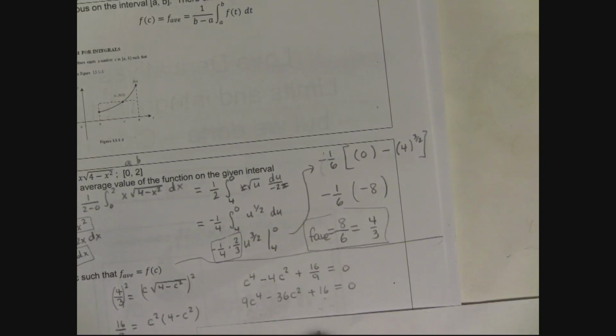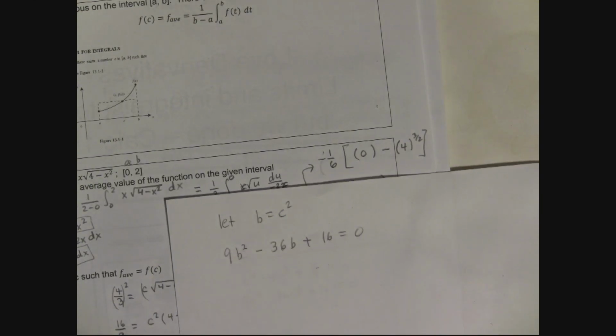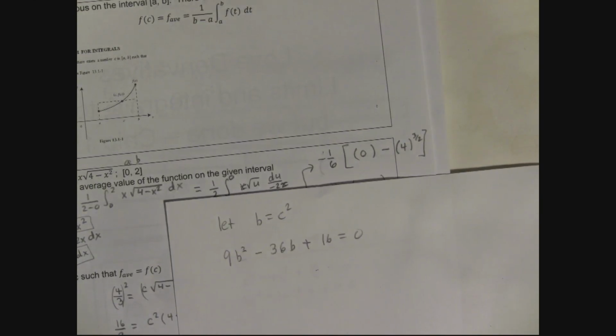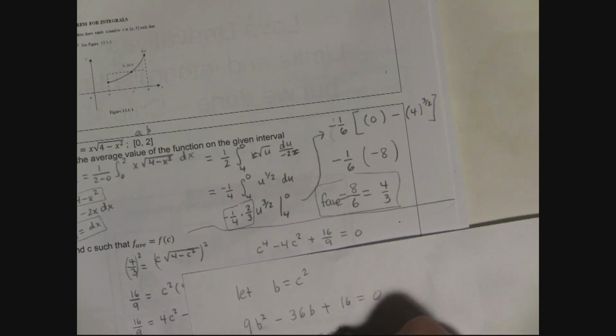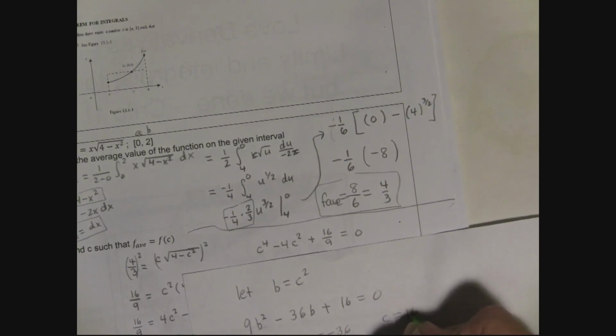I'm going to let a different variable b equal c squared, so that I have 9b squared minus 36b plus 16 equals 0, so that I can prove to you that I'm okay to use the quadratic formula. And a equals 9, b equals negative 36, and c equals 16.